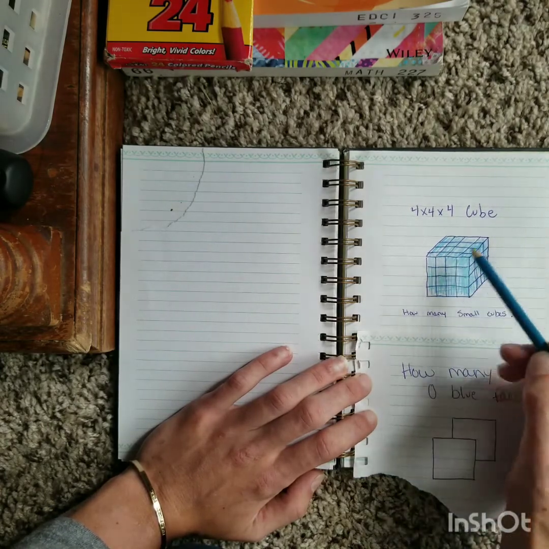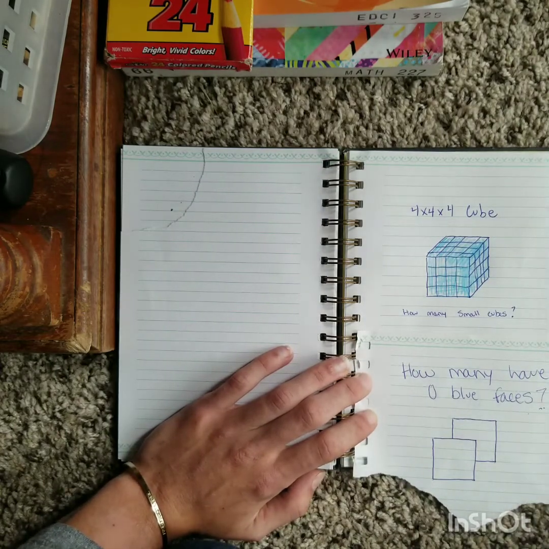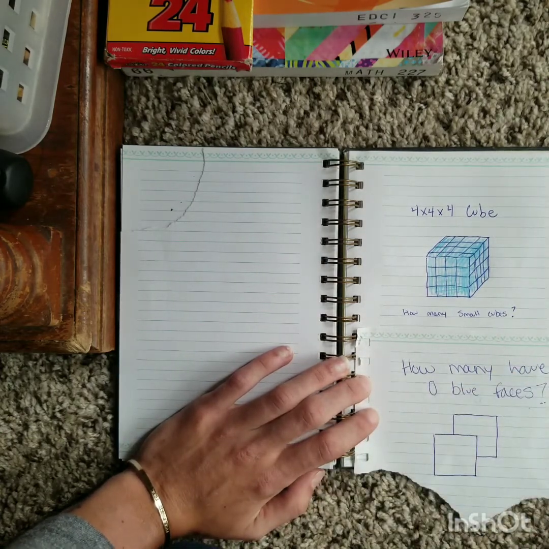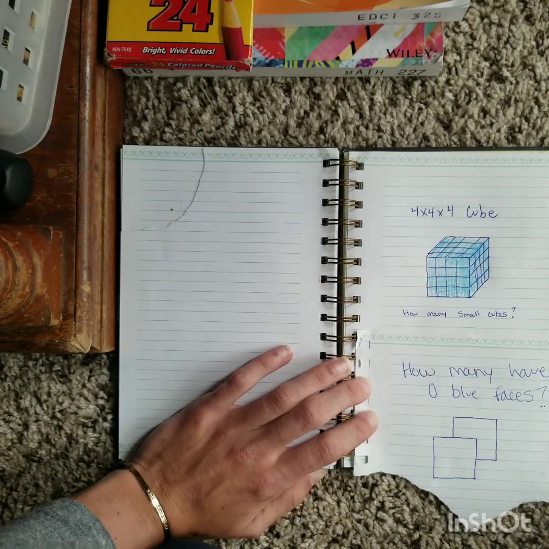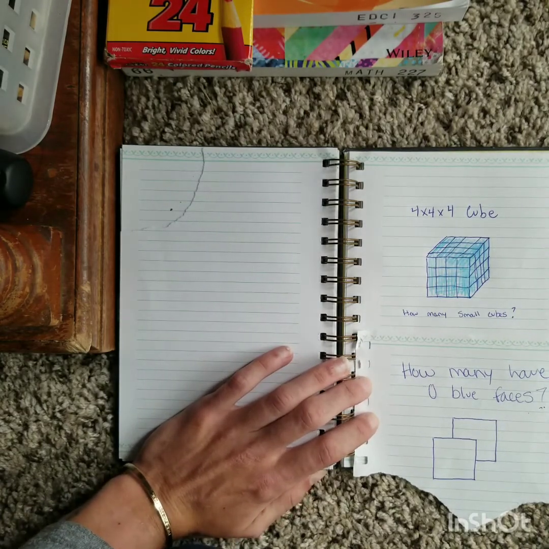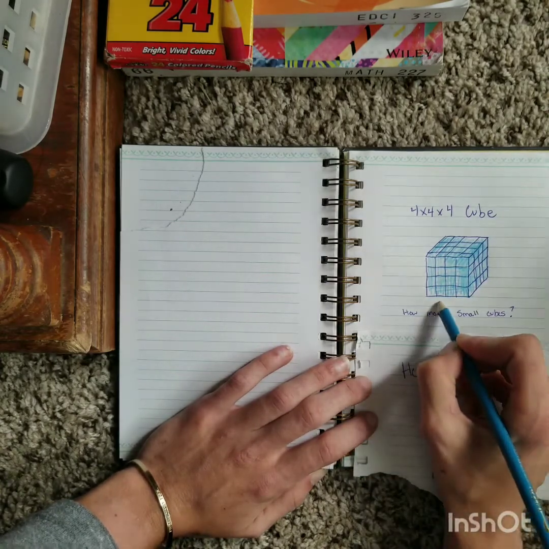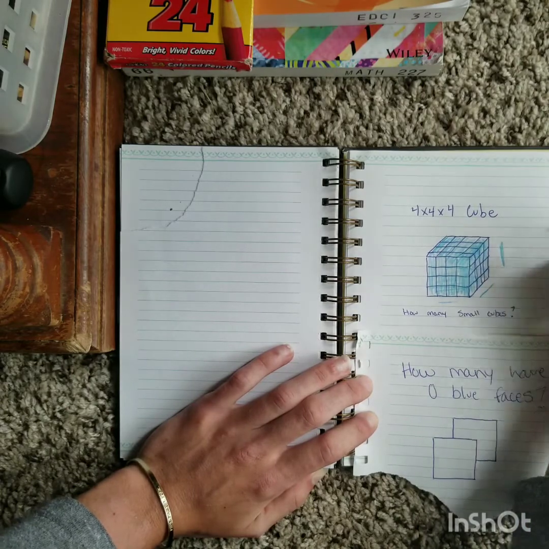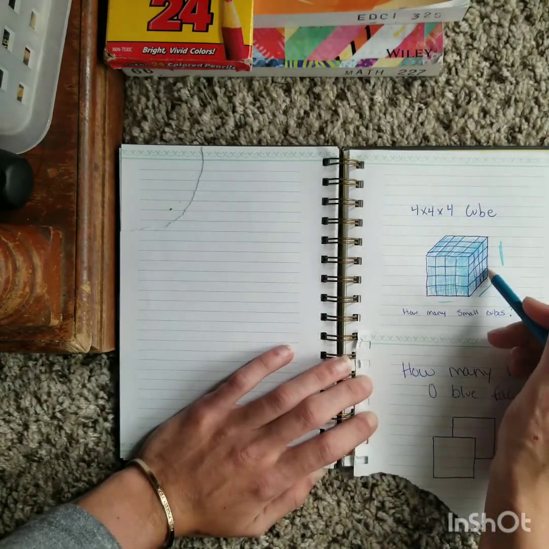How many cubes did not get painted at all? And students, we can do this by figuring out how many small cubes there are total. And that is the volume of the cube. We know volume is the length of the cube times the width of the cube, also times the height of the cube. And we can figure this out by looking at the base.